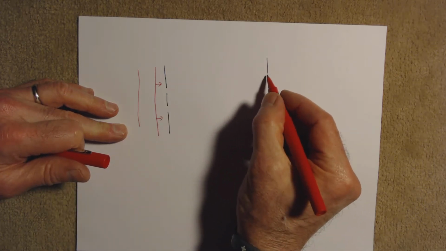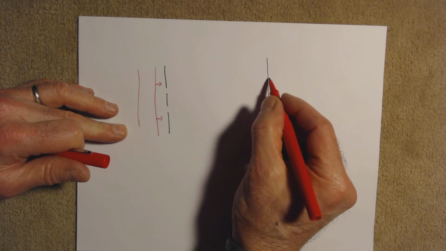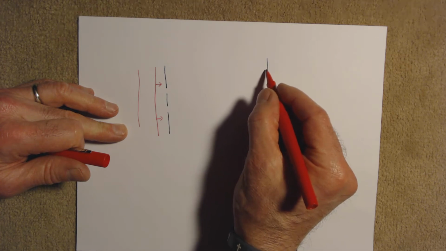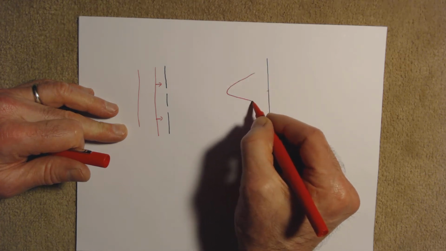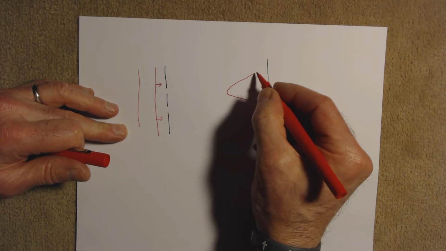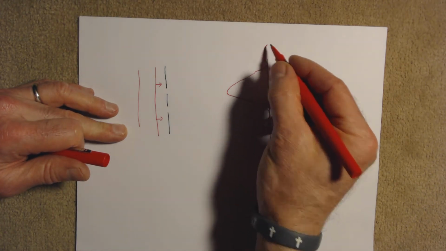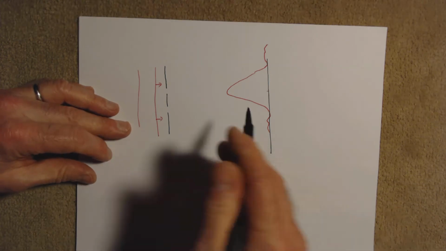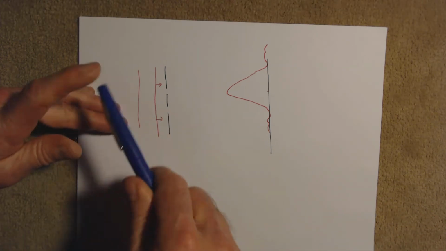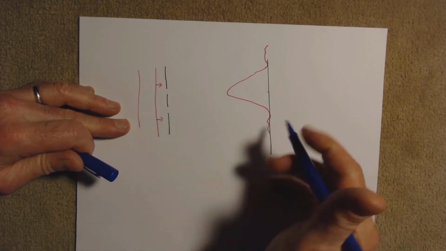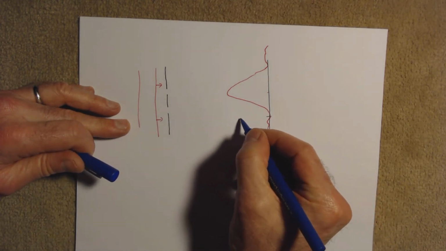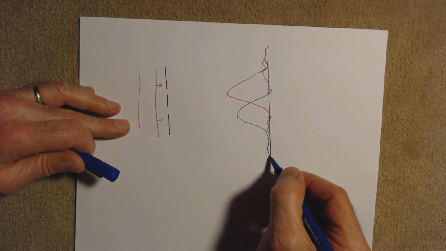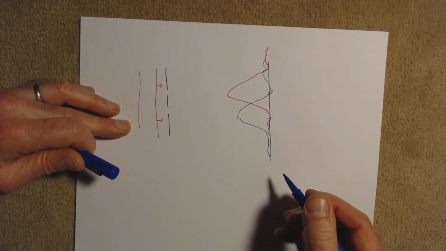I'm going to get an interference or a diffraction pattern due to just that top slit, which would be centered on this point. So that would be something like this, the one slit diffraction pattern. If instead I cover the top slit so I can see the pattern of just the bottom slit, I would also see a pattern centered on the bottom slit. Something like this, a diffraction pattern centered on the bottom slit.